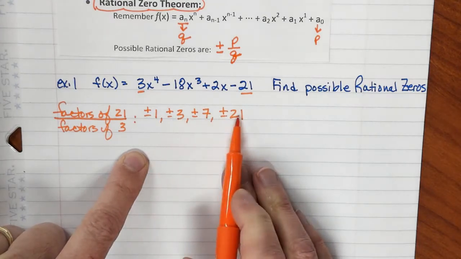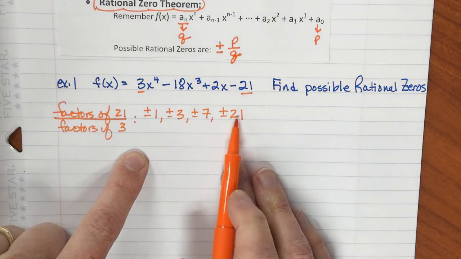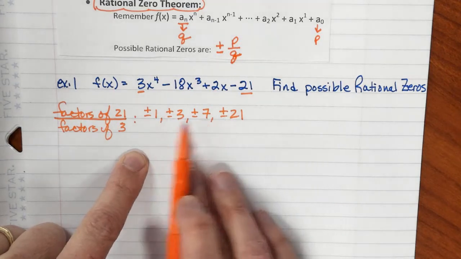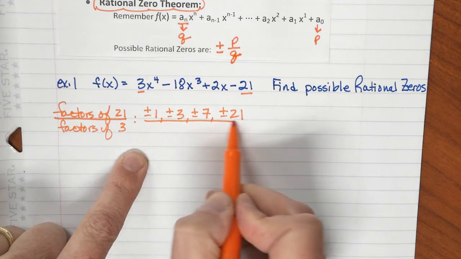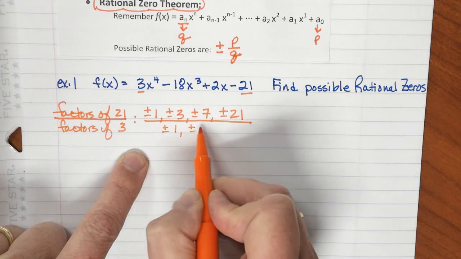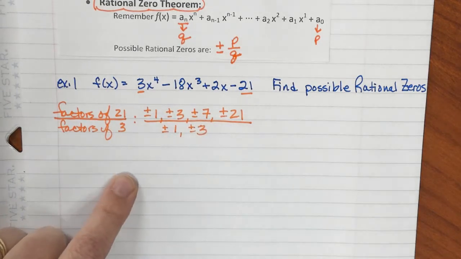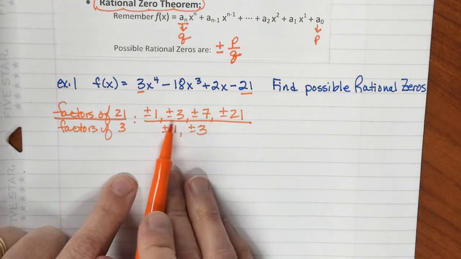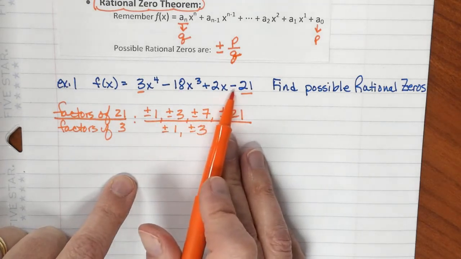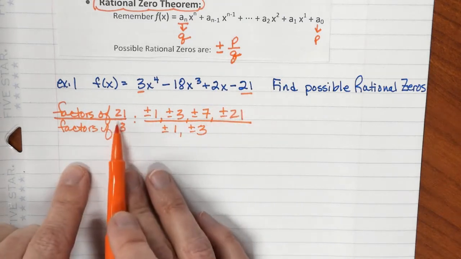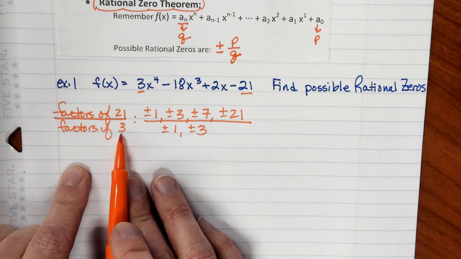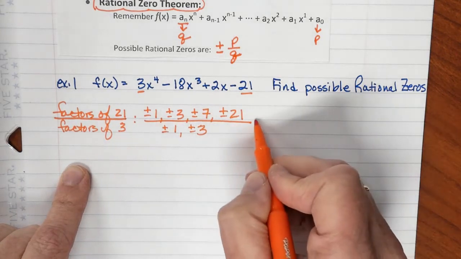Also, I listed these in ascending order, but you do not need to do that. You could put the 1 and the 21 and the 3 and the 7. Then I'm going to divide that by factors of 3, which are simply plus or minus 1 and plus or minus 3. I always include the plus or minus because I could have two negatives to give me a positive. In this case, I would have a positive and a negative to give me the negative. So you'll notice I'm not concerned with it being negative 21 or positive 3. I simply list those.